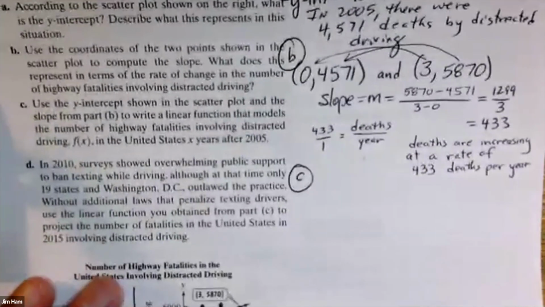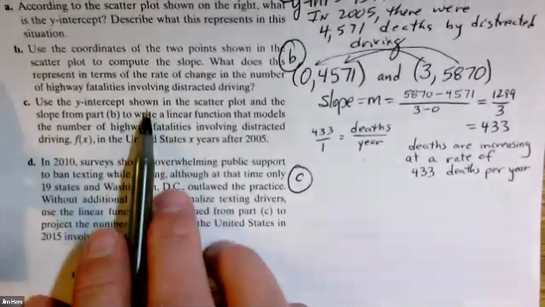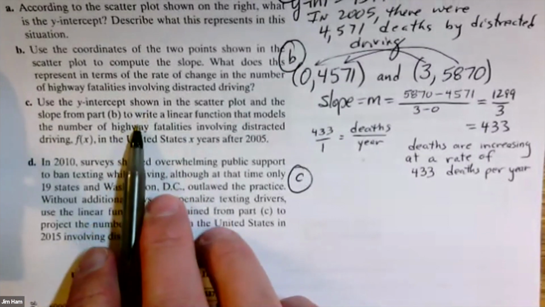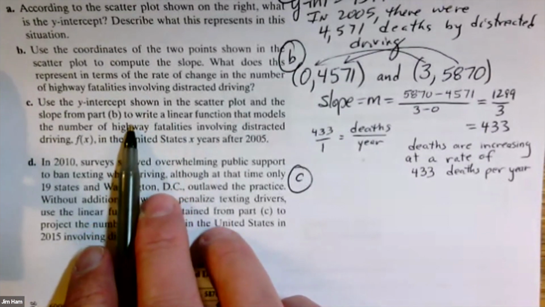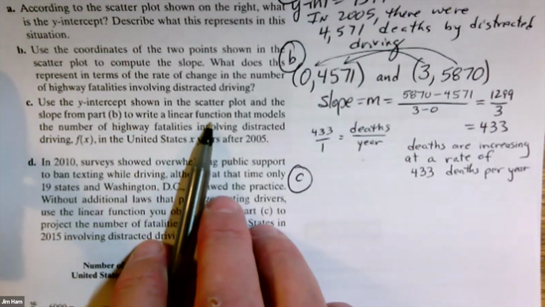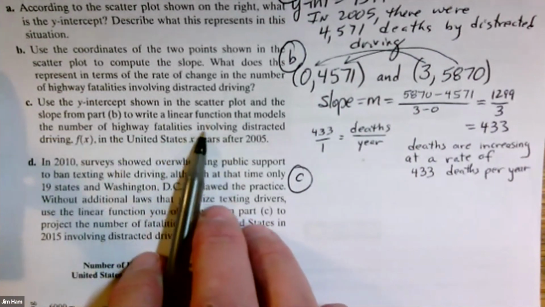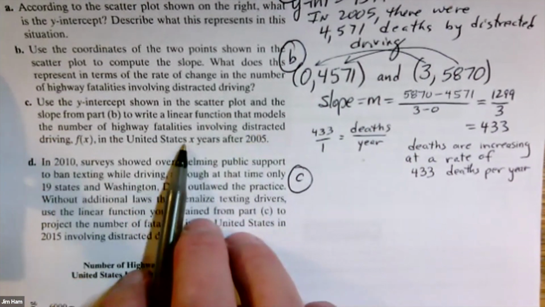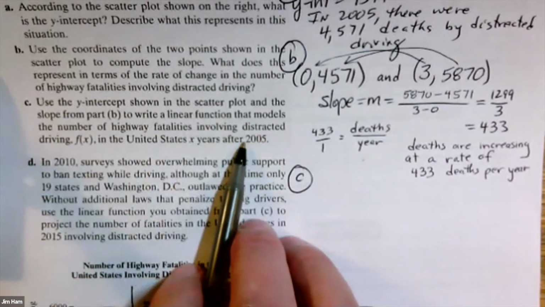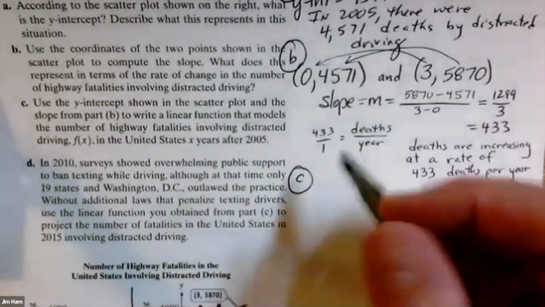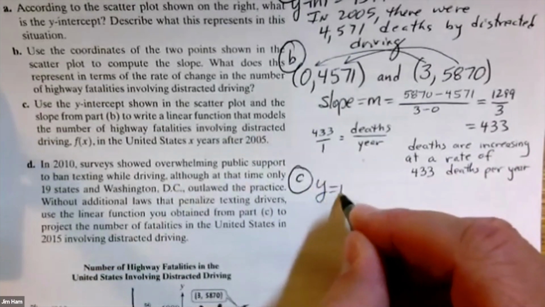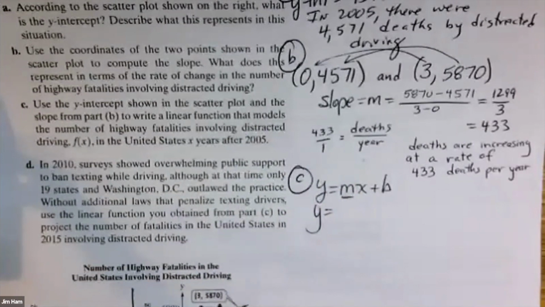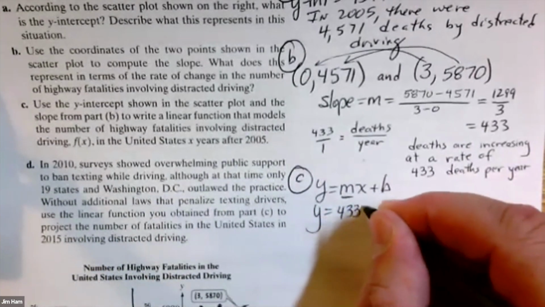Okay, now part C says use the Y-intercept from part A and the slope from part B to write a linear function that models the number of highway fatalities involving distracted driving in the United States x years after 2005. So we start with y equals mx plus b. The slope we just calculated to be 433.